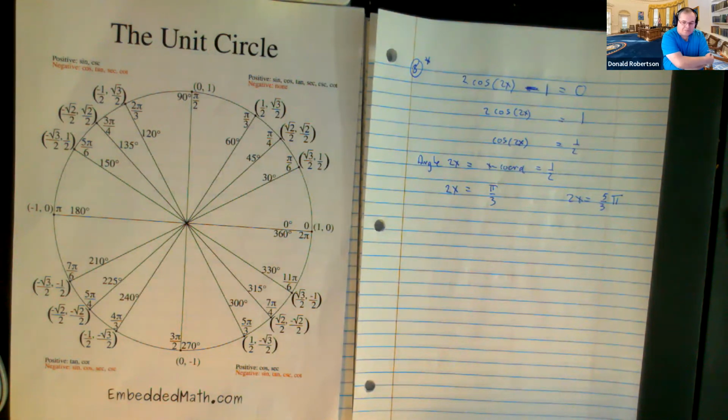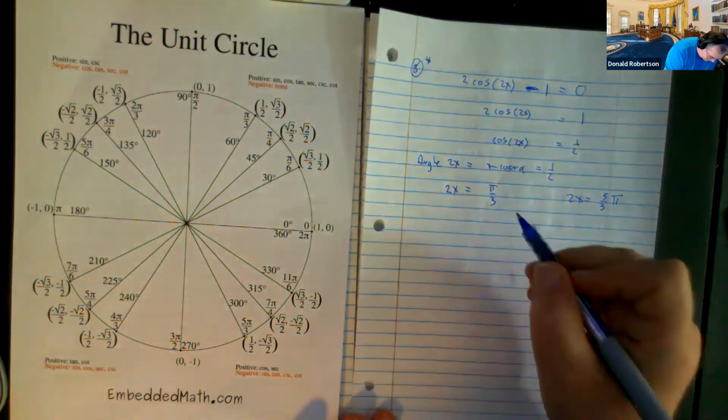Now things are going to get a little bit messier than you expect. At this point here, you would probably want to do this, and it makes perfect sense why you would want to do it, but don't. You would think, well, I need to know what x is, so I'll divide both sides by 2.